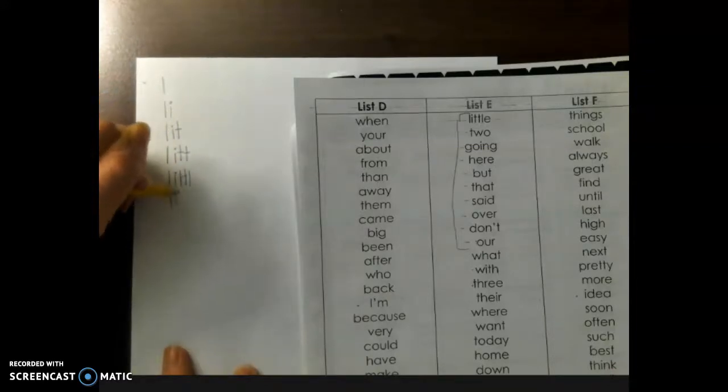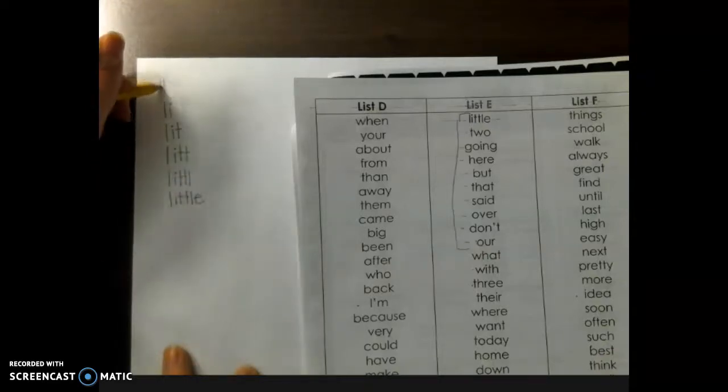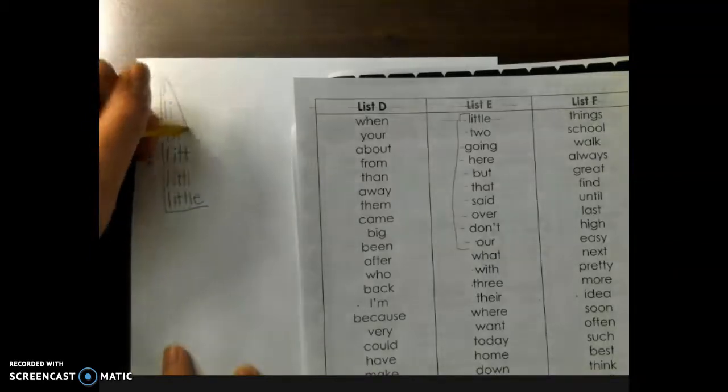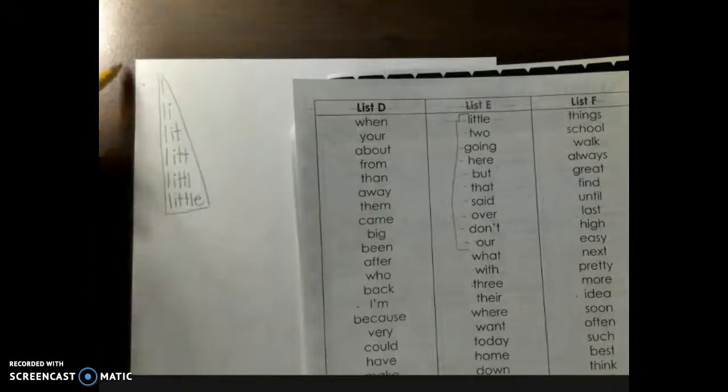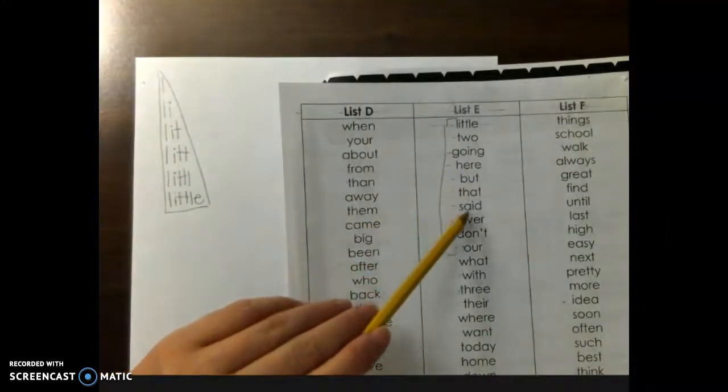L-I-T-T, L-I-T-T-L, L-I-T-T-L-E. And I can put a triangle around it like it's a pyramid. Right? So that is little. Okay? And I would go through every single one on here.